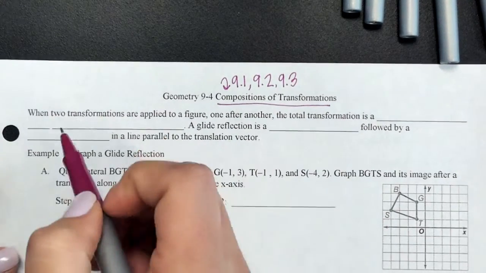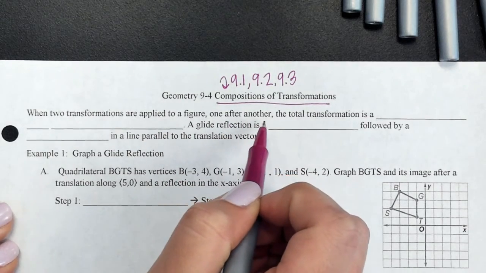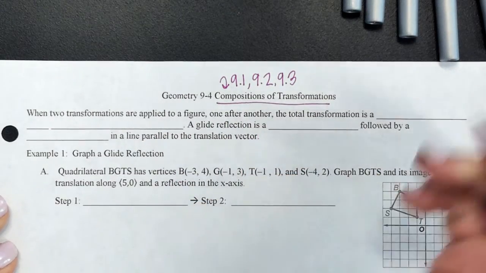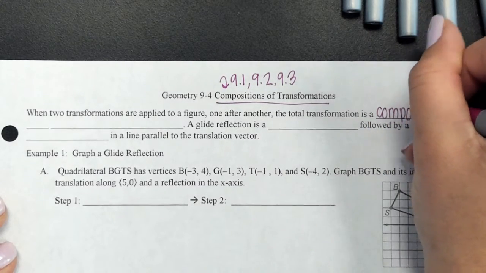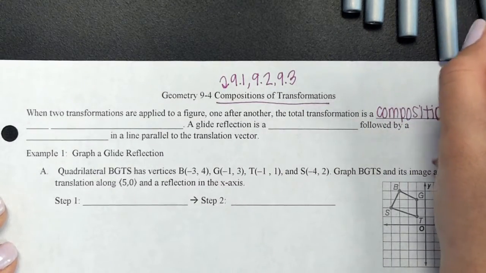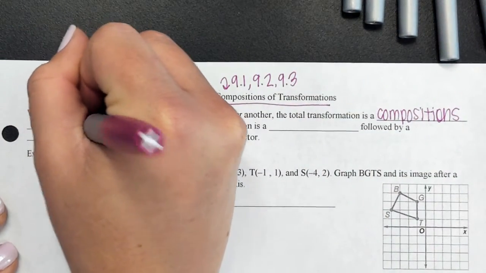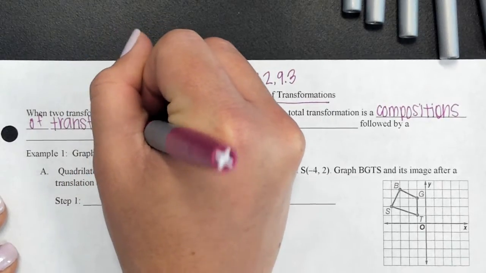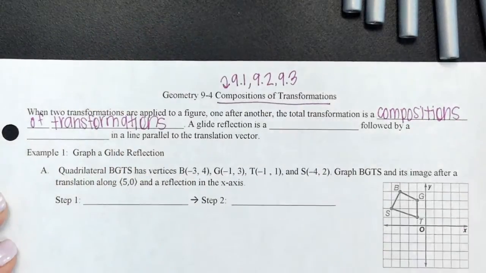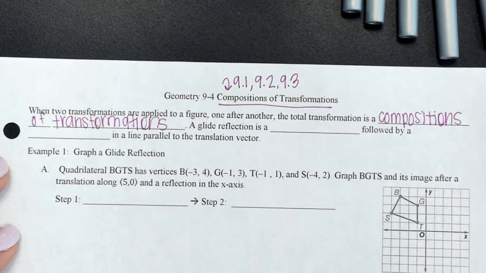When two transformations are applied to a figure, one after another, the total transformation is called a composition of transformations. It's when you do one right after the other. Lots of big words.